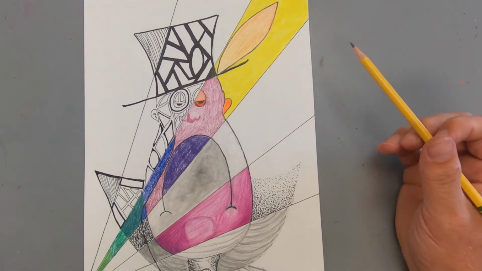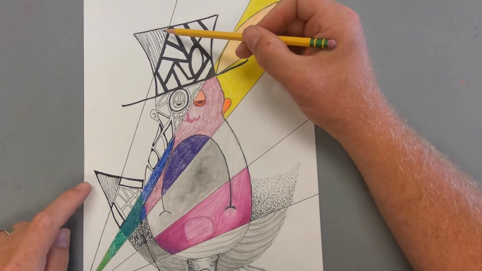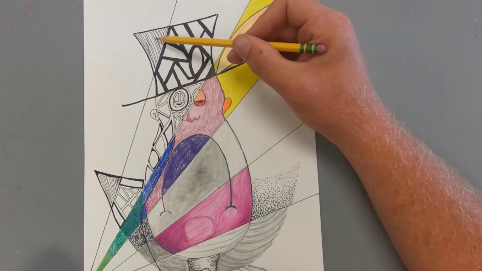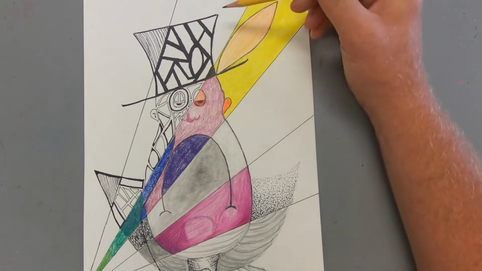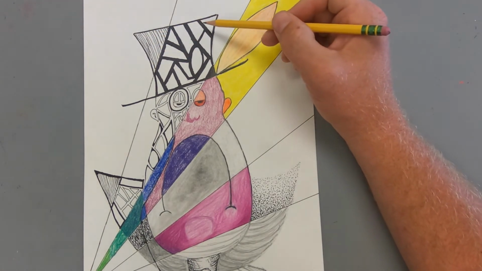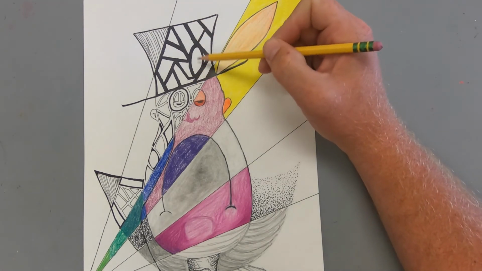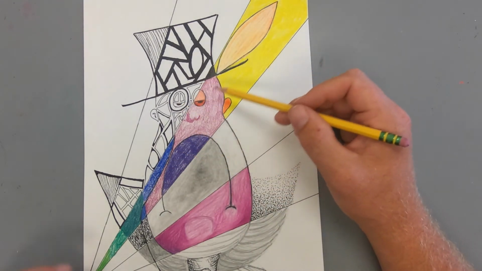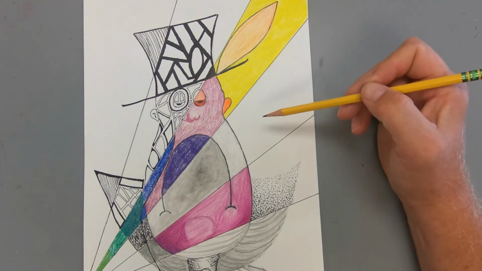Okay, here we have the final version of the project. We have line out here on the edge with various thicknesses of lines. We got some thin lines, we got some thick lines. The next one we have is shape. We have some geometric shapes here, we have some organic shapes, and they all come together to make the overall look of the face. Next up we have color.